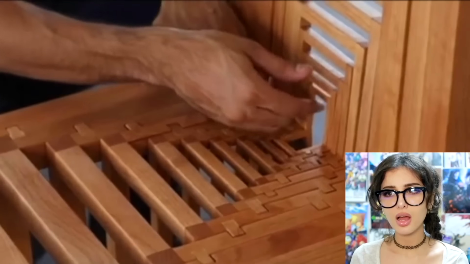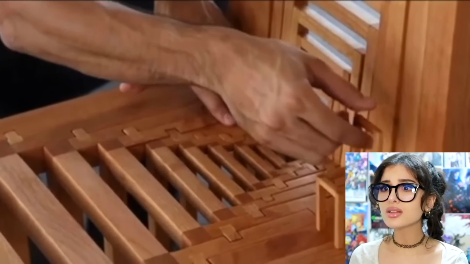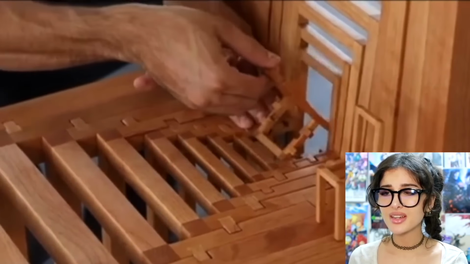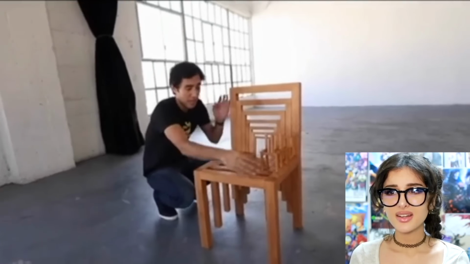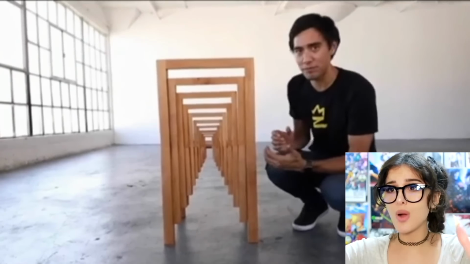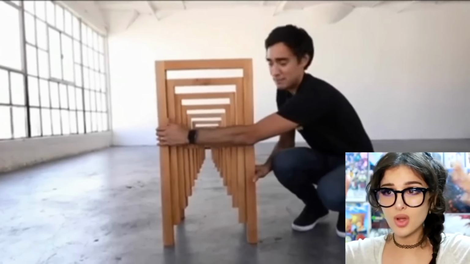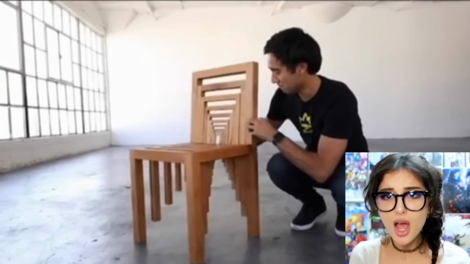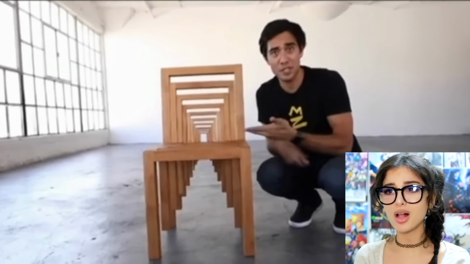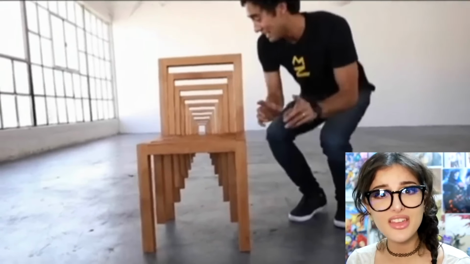Get this, each piece comes out from the smallest miniature chair all the way to the last chair. At first I thought it was like a hallway, you know, ones that look like a tunnel that go on for a very long time. But no, it doesn't even reach the end of the wall. It's a chair made of 11 chairs.